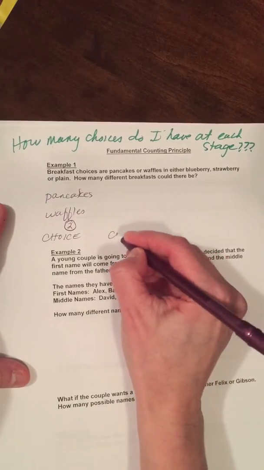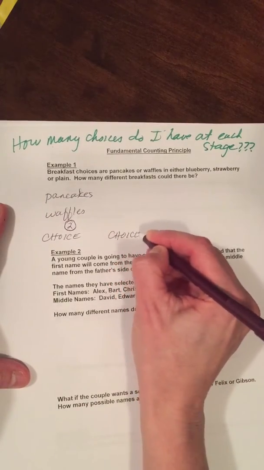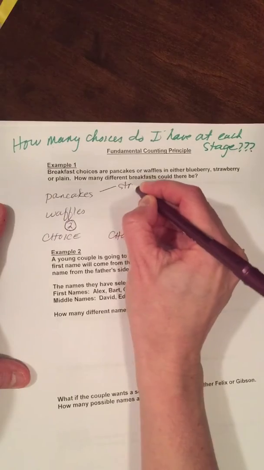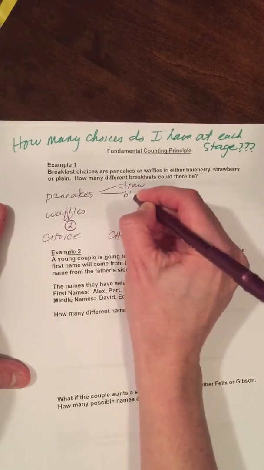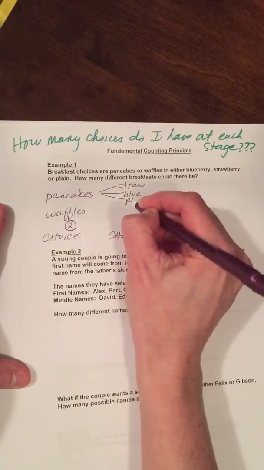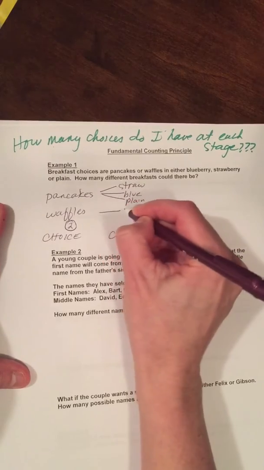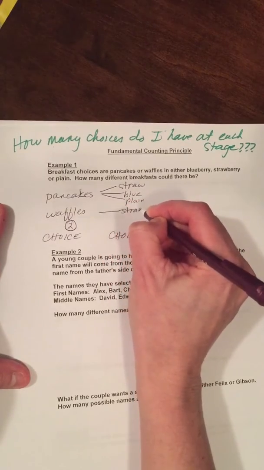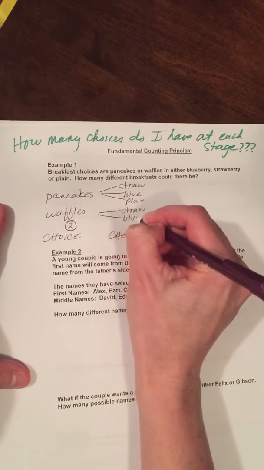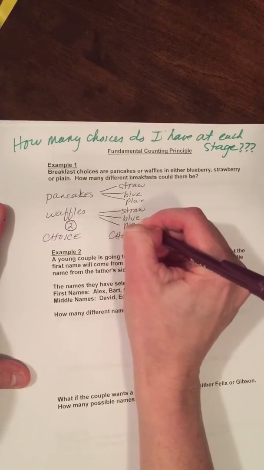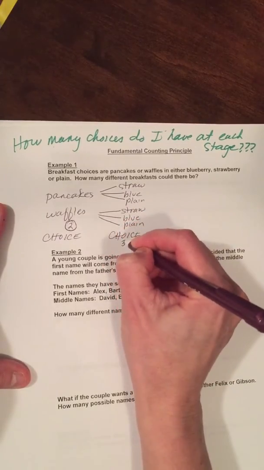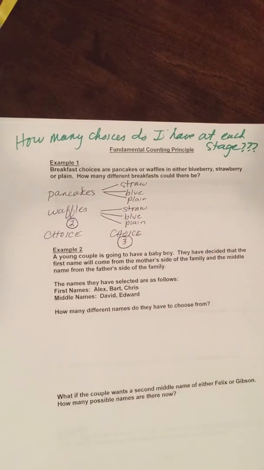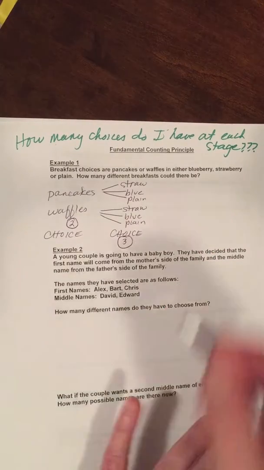For my second choice, I can either choose strawberry, blueberry, or plain. So for my second choice, I actually have three choices. Strawberry pancakes, blueberry pancakes, or plain pancakes.